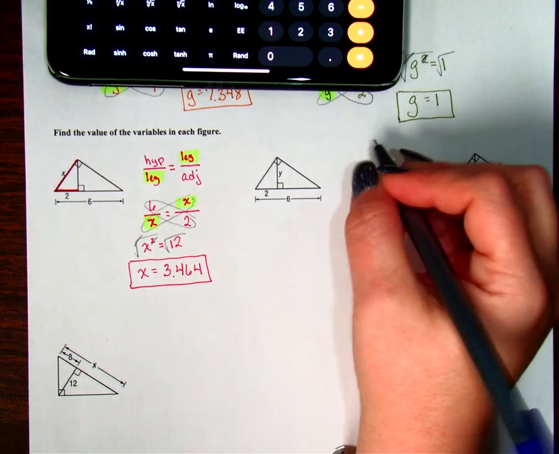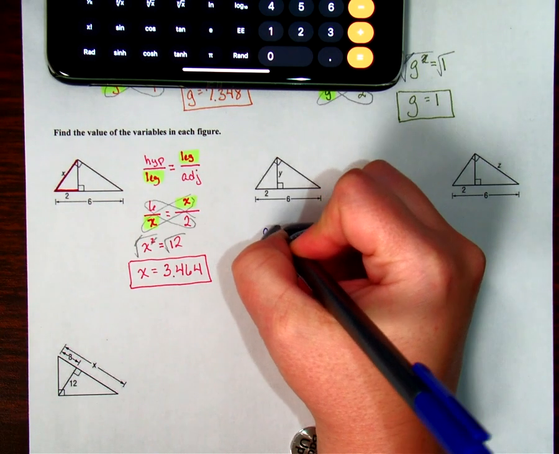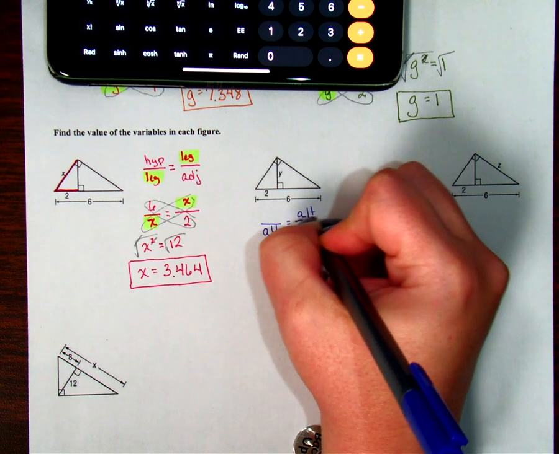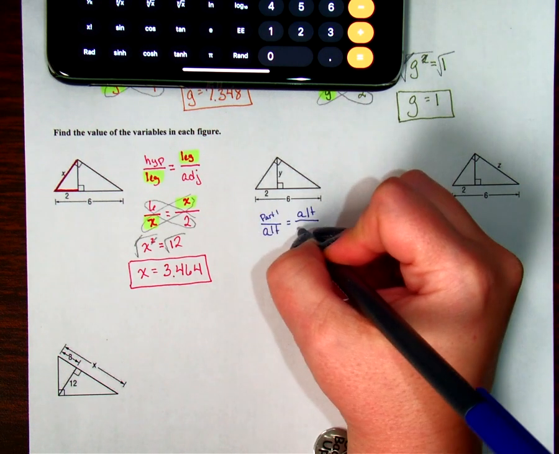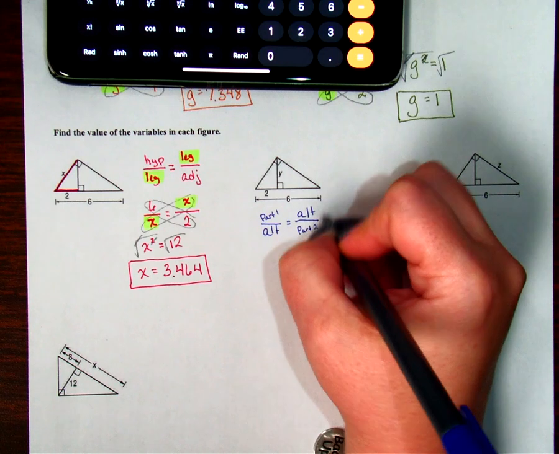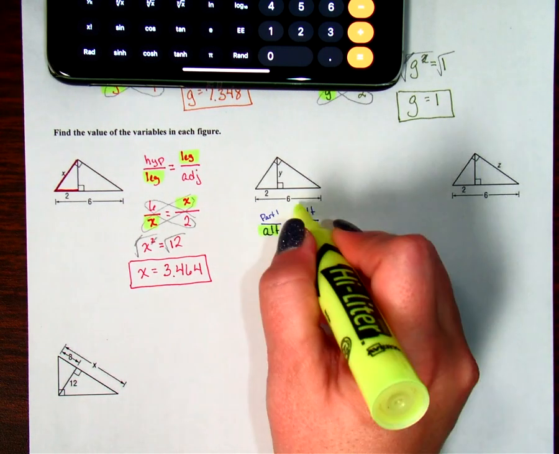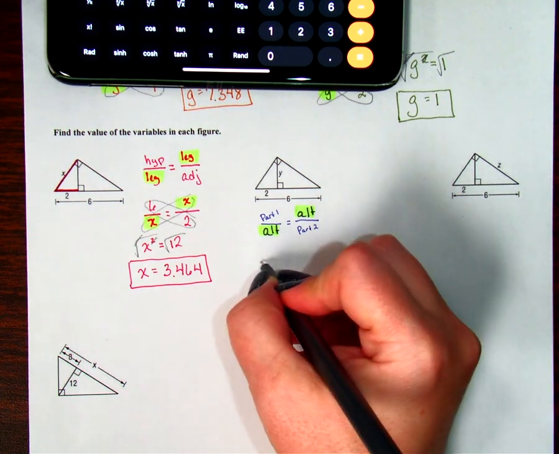Okay, so I'm going to write it down here. My altitude is the geometric mean, so that's the one in the 2 places that match between the 2 parts, part 1 and part 2 of the hypotenuse. So again, my altitude is the one that is the geometric mean. Okay, so now all I have to do is fill this in.